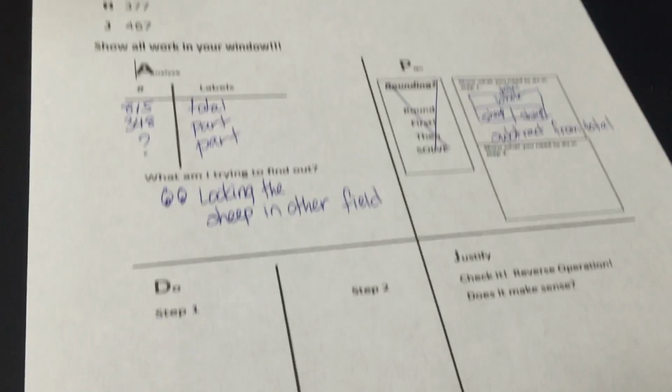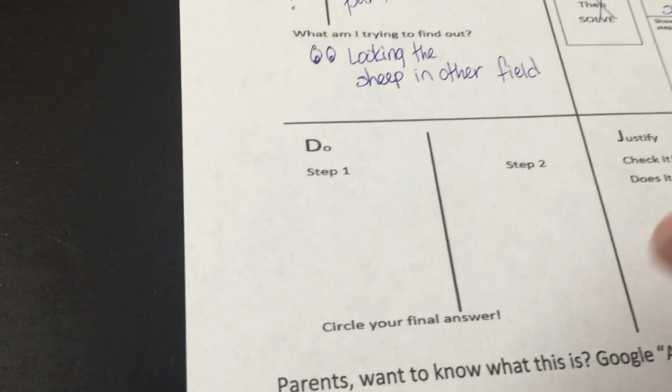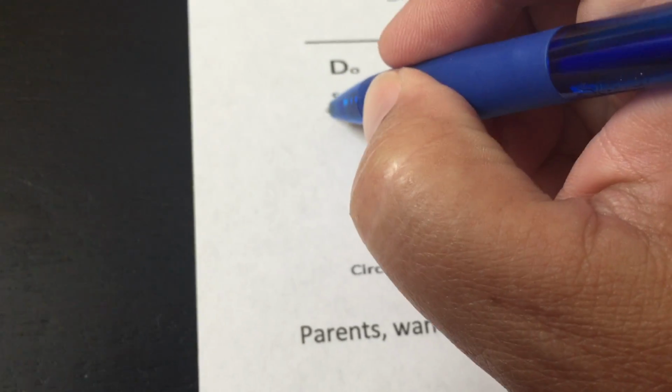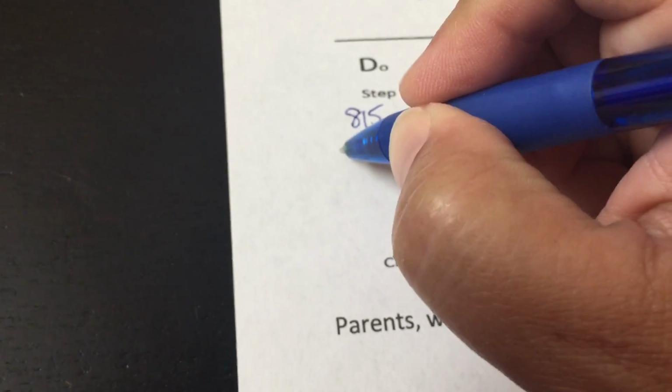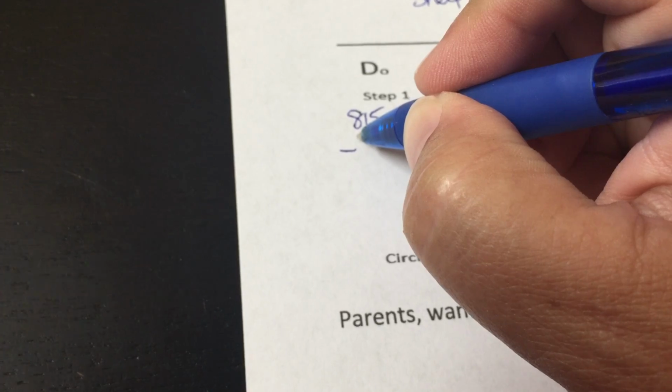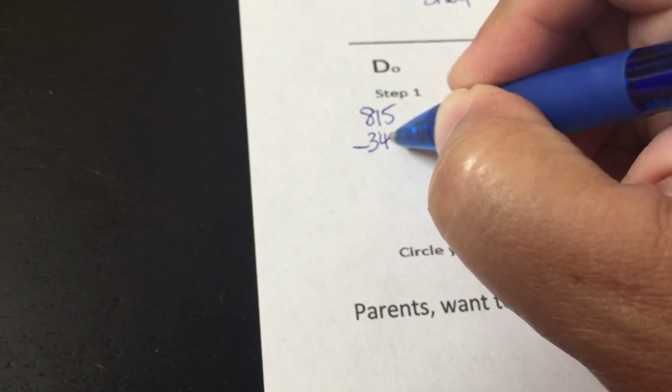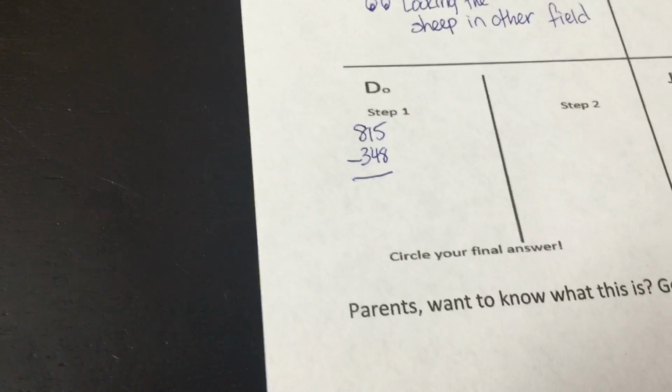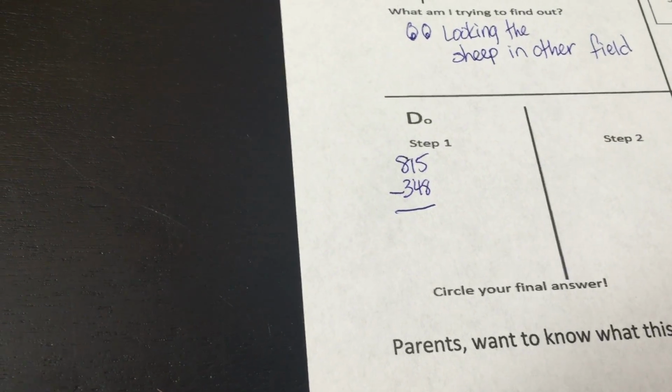So I just come over here to my do now. Now I'm ready for my do. I've got my analyze, plan, and do. So in the do, I'm going to take my total, which was 815, and I'm going to subtract my 348. But here's the deal. We are not as good at subtracting that as we need to be.